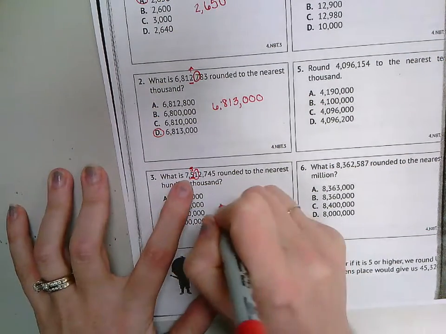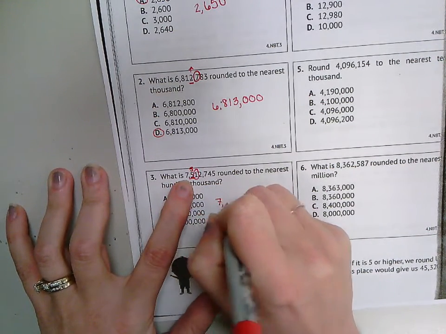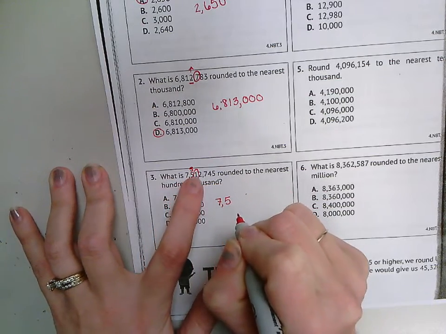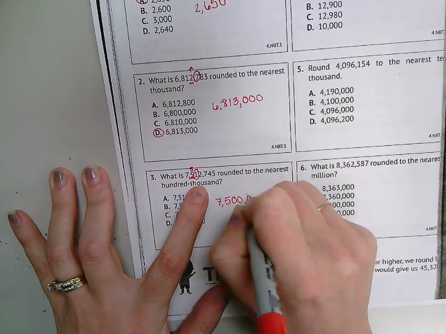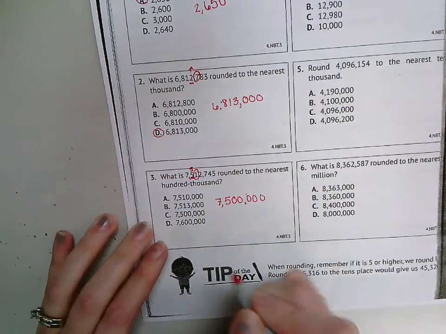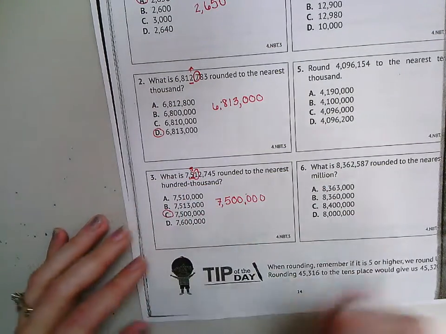So I rewrite my 7, the 5 stays, and everything circled and after turns to 0. So we get 7,500,000.